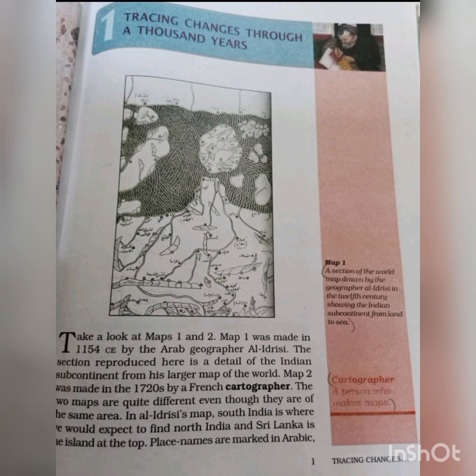South India is where we would expect to find North India, and Sri Lanka is where the island at the top is. Where Sri Lanka should be, in the south, it has been shown in the north.